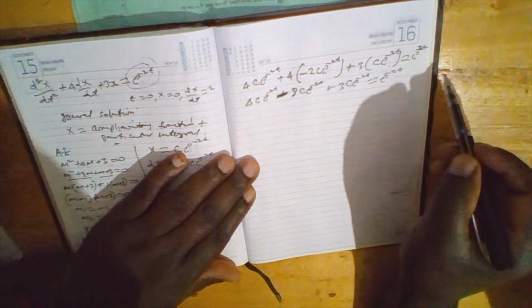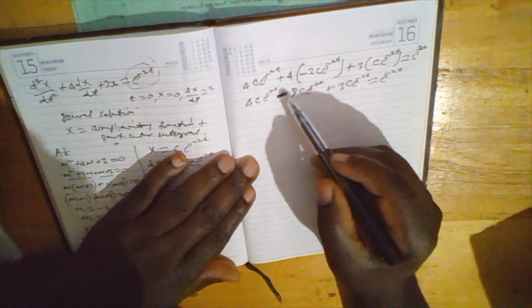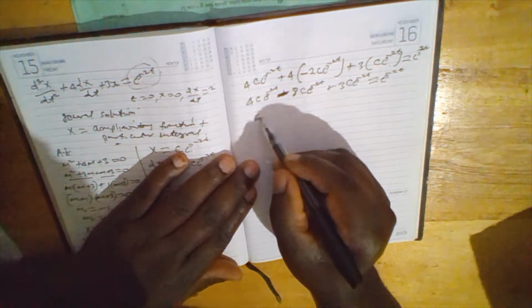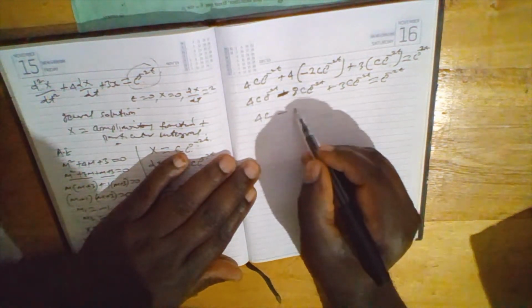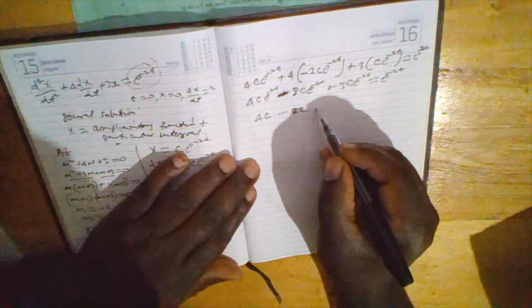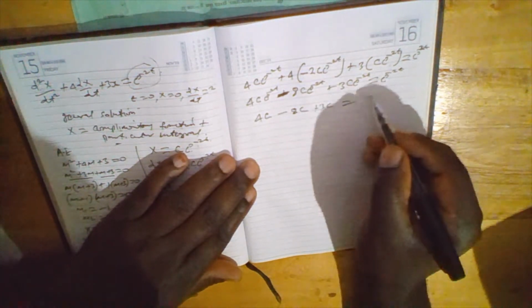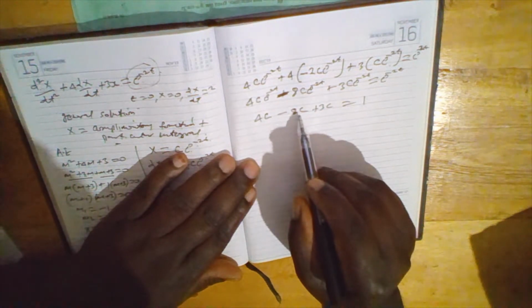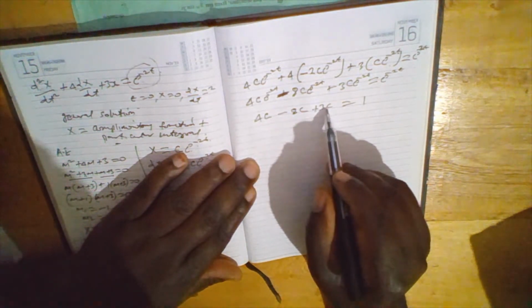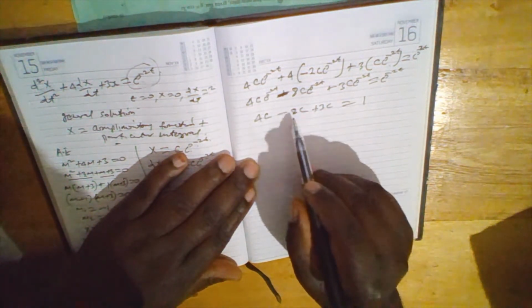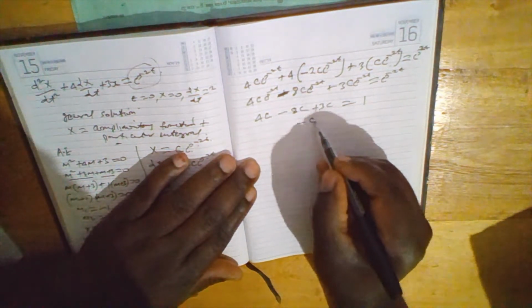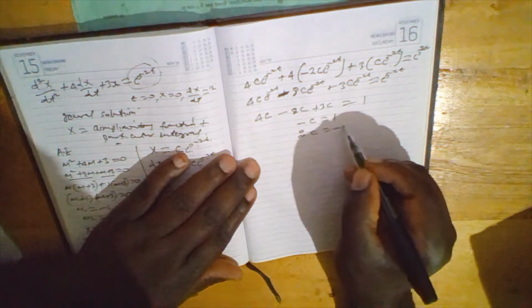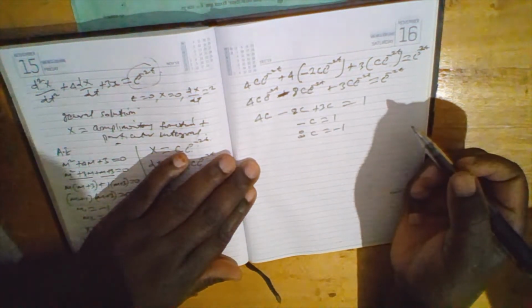Then we divide through by e^(-2t), so we remain with 4C - 8C + 3C = 1. 4C plus 3C is 7C, minus 8C gives -C = 1. Therefore, C = -1.